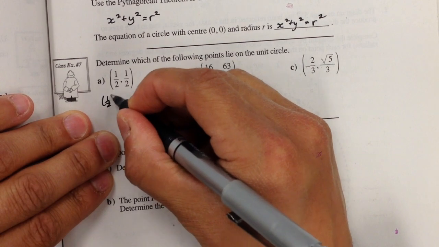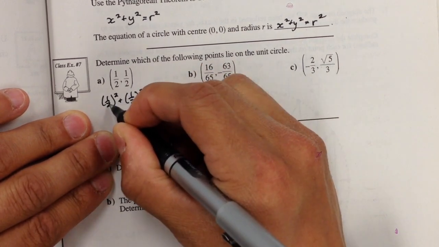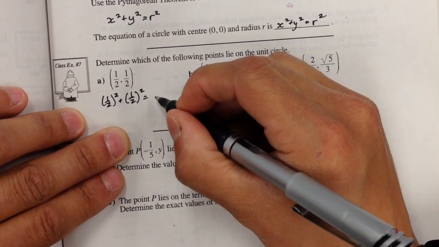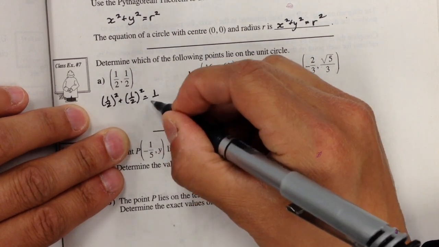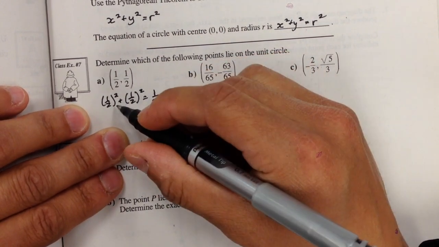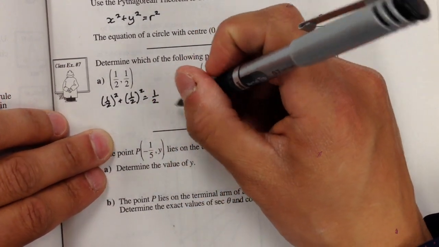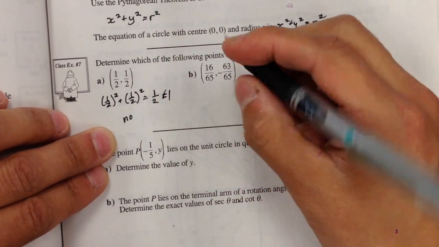I have 1/2 squared plus 1/2 squared. X squared plus y squared equals, so 1 over 4 plus 1 over 4. And we would have the square root of that, which would be 1 over 2. And that does not equal 1. So no, this does not lie on the unit circle.